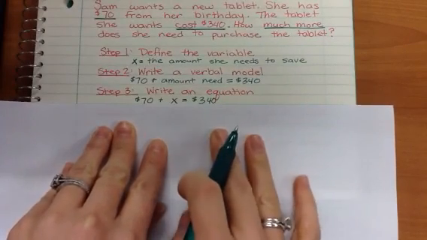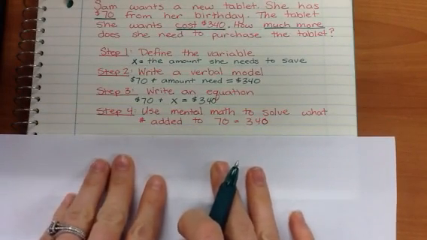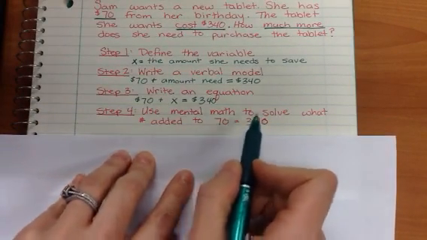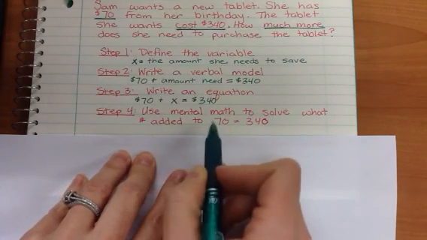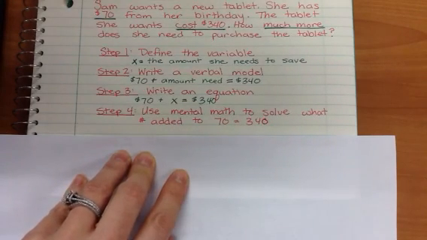We already said our focus was mental math, and so I'm going to use mental math to solve what number added to 70 will give me 340. And I know that in order to get to 300, I'm going to need $30.